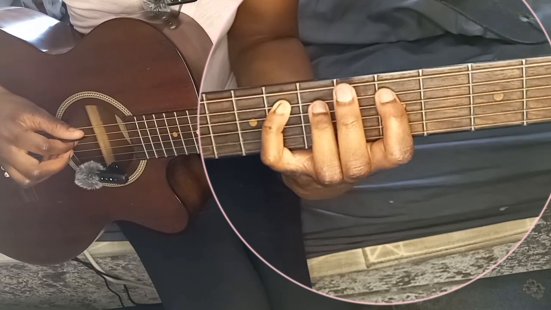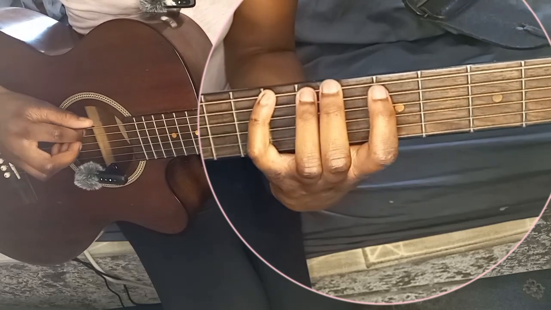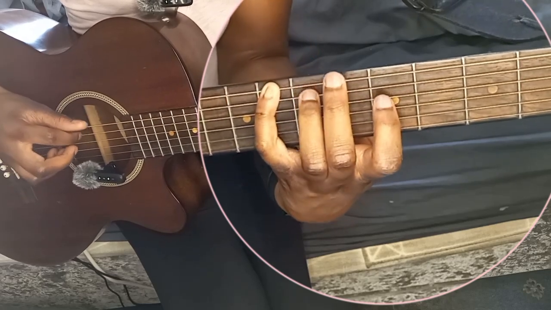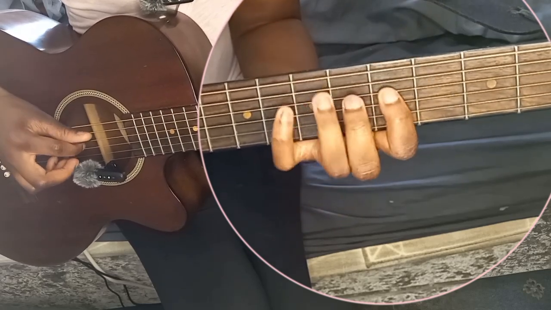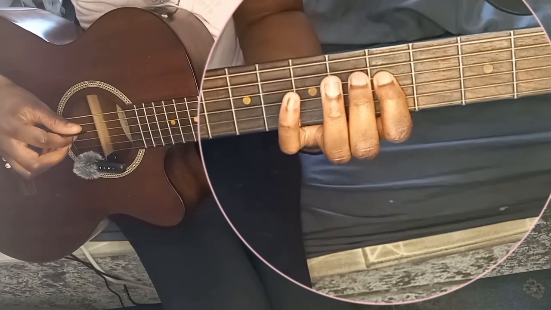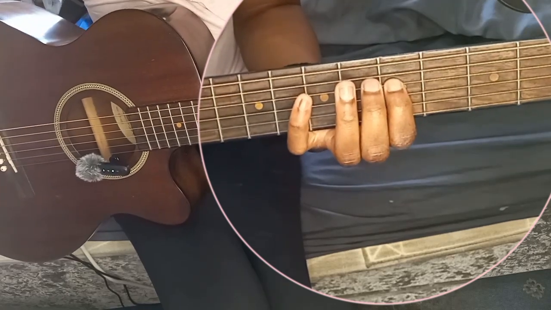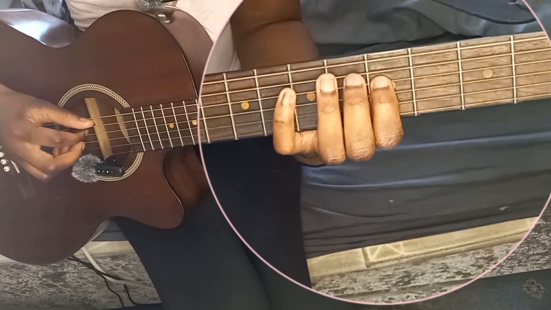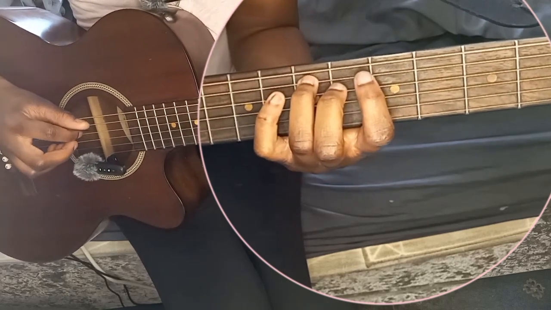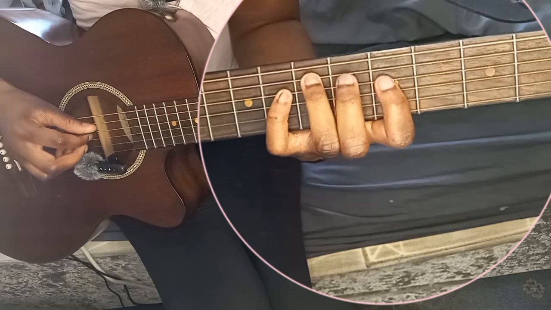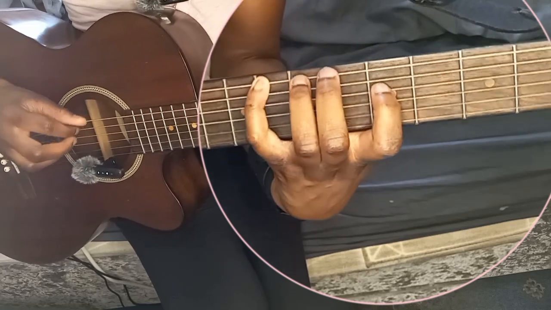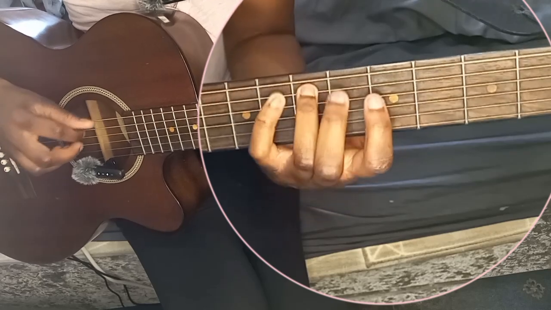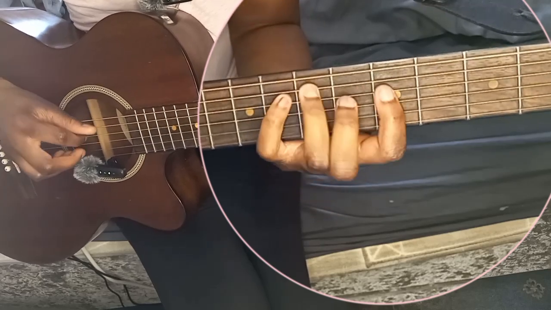And then flat third, 5, flat 7. That's C major. Why? Because the flat third of A is C, and the 5th of A is E, and the flat 7th of A is G. So it's C, E, G. But then when you play it, it makes up the C major chord.